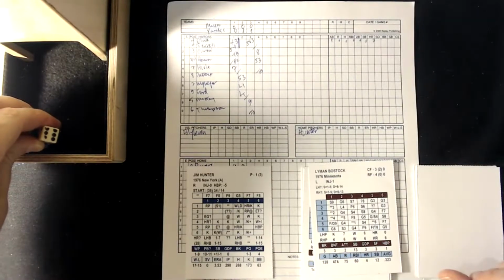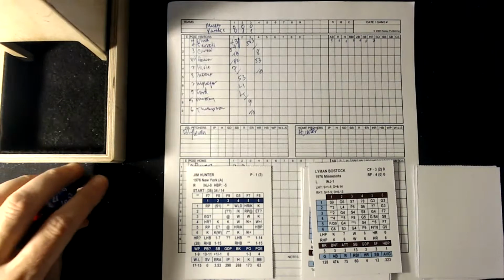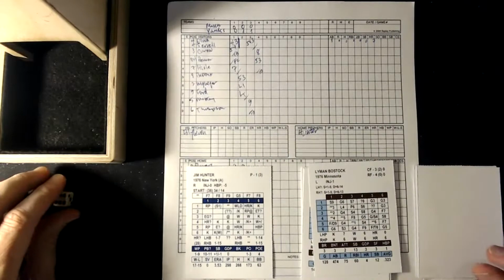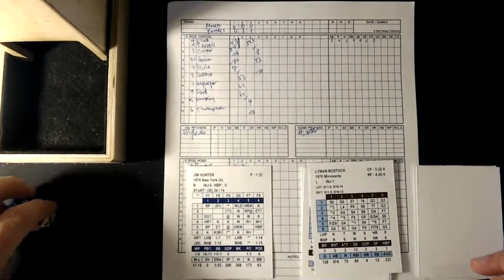I'm not rolling for the pickoffs just yet. I will eventually see how I want to do that. But right now I'm treating caught stealings as pickoffs instead. Anyway, I'm abstracting it.